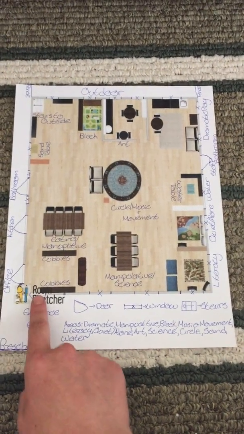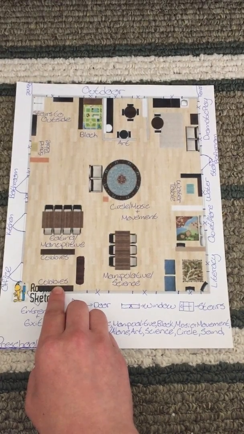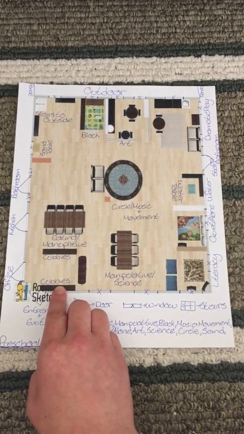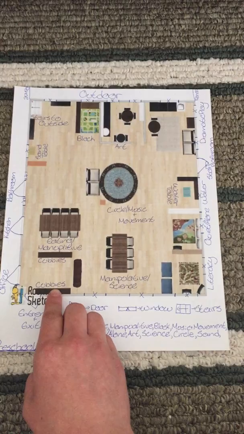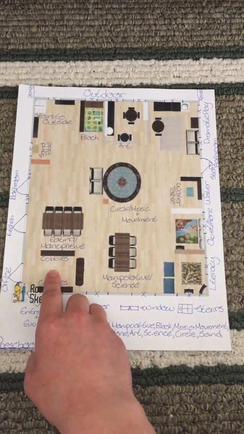So we have our entrance and exit here, where cubbies are located nearby for the children so they can put their personal belongings when they come in first thing in the morning. They can put their coats, hats, shoes, mittens, things like that. So they can put their shoes on as soon as they come in the morning.